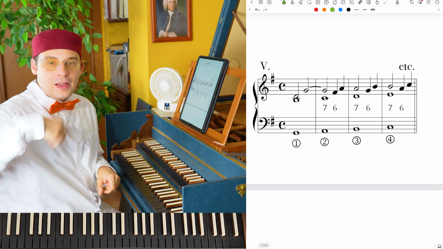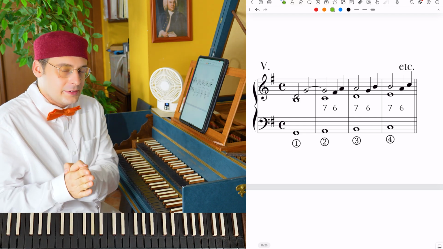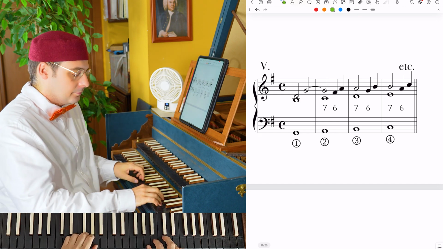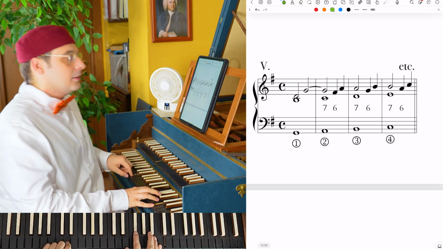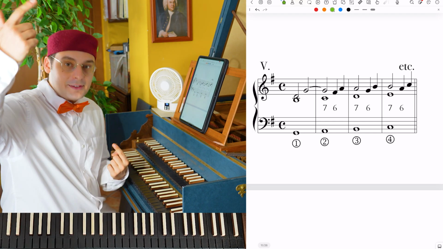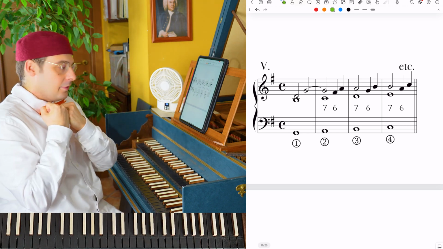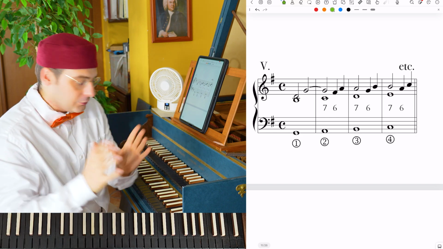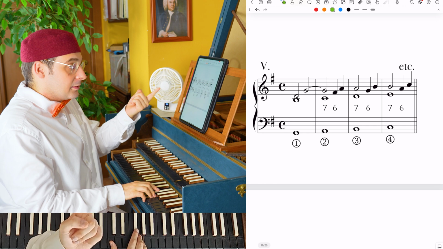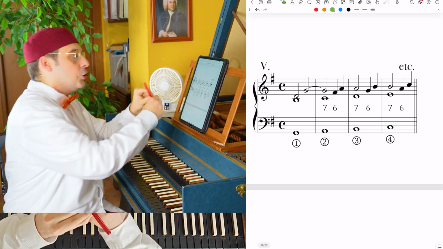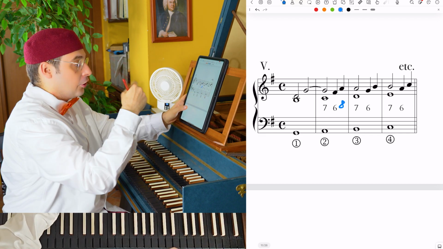But instead of 5, 6, 5, 6, we have 7, 6, 7, 6. The point is that the 7, 6 is mainly descending. 7, 6, 7, 6, 7, 6. So, if you want to ascend with the 7, 6, you have to prepare the 7 from the previous beat. How? This way. 6, 7, 6, 8. So you will come back to the 8 in order to prepare your suspension.